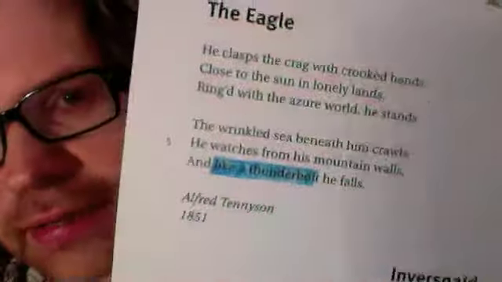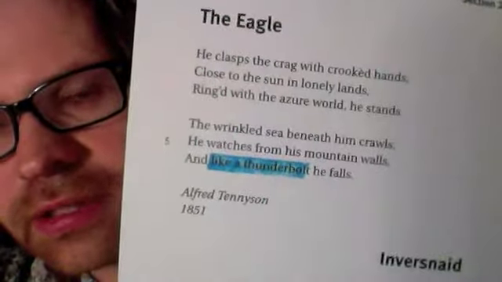I think there's at least one more, and this comes in the last line. And this, of course, is the simile, like a thunderbolt. Okay, now we've identified, hopefully you've identified those techniques. But remember, you're not going to get very high marks if you simply identify those devices. You need to talk about why he's chosen to use those devices, and we can come back to that in a moment.